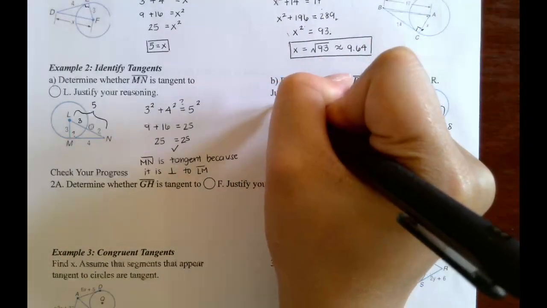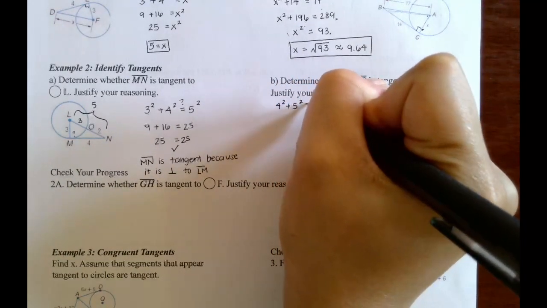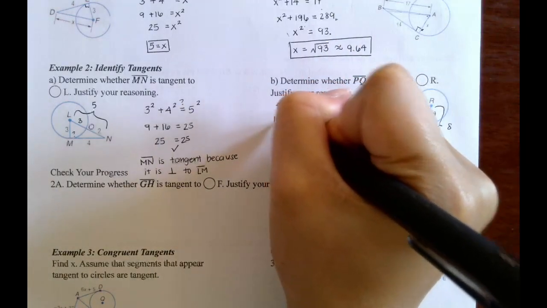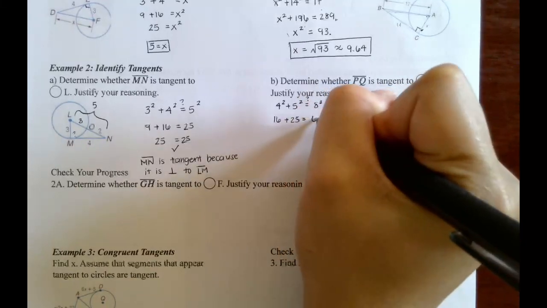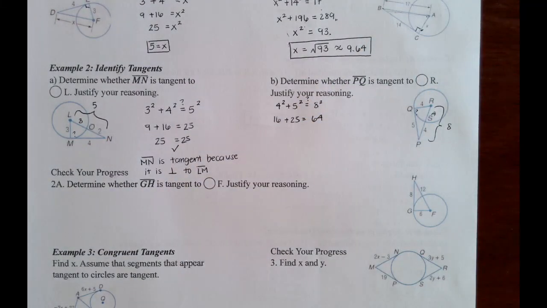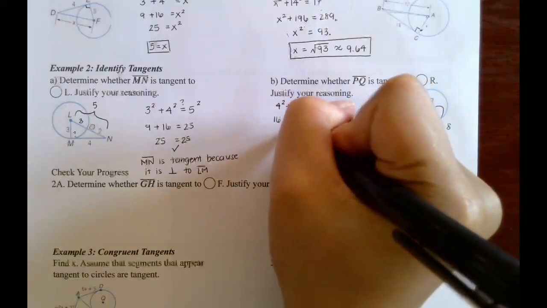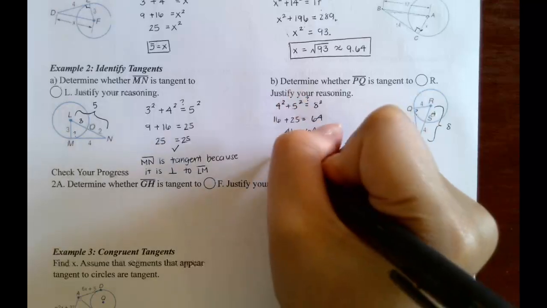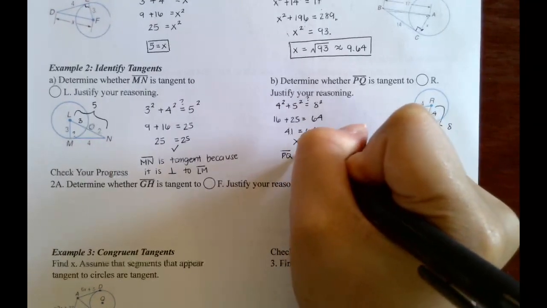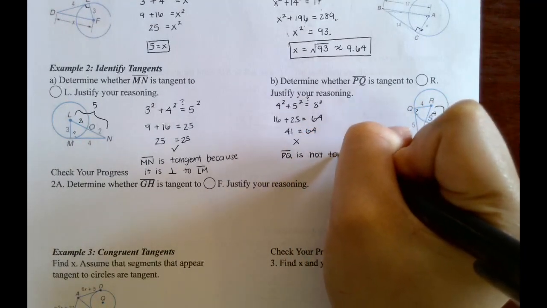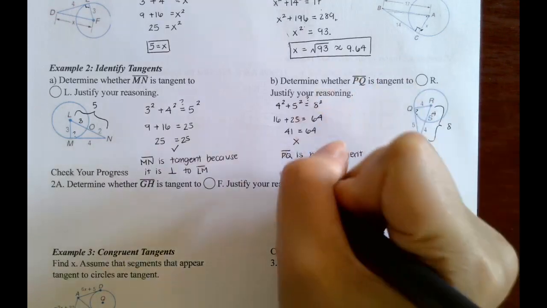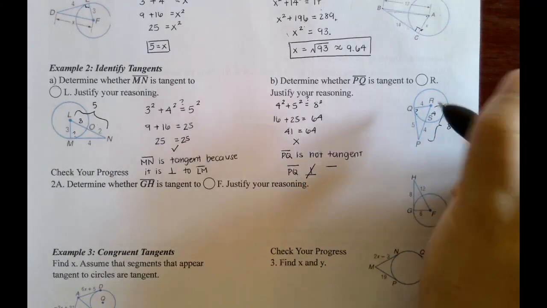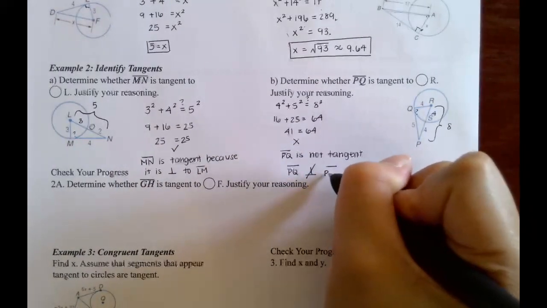Does 4 squared plus 5 squared equal our 8 squared? 4 squared is 16, 5 squared is 25, 8 squared is 64. 16 plus 25 is 41. 41 does not equal 64, and so PQ is not a tangent. And the reason why is because PQ is not perpendicular to, in this case, RQ.